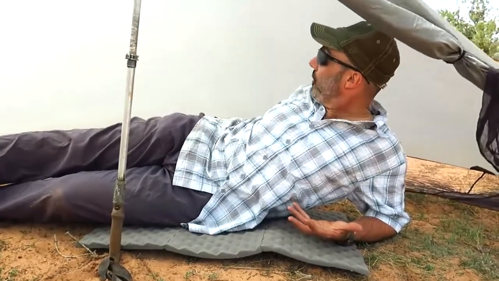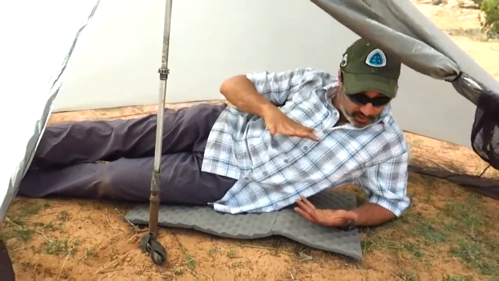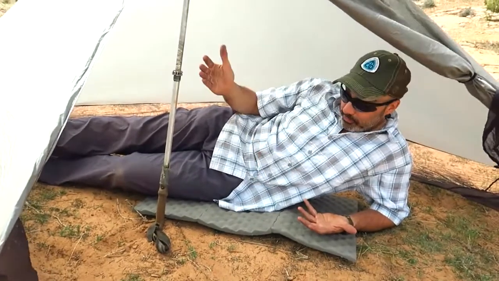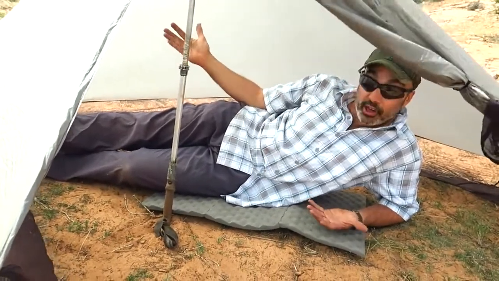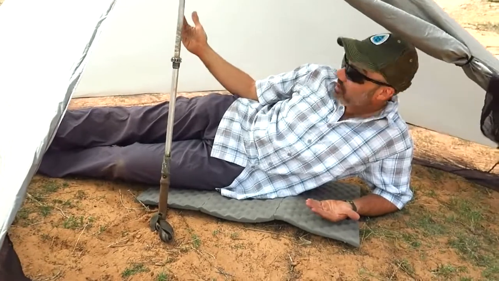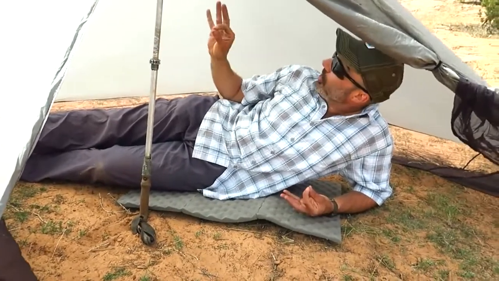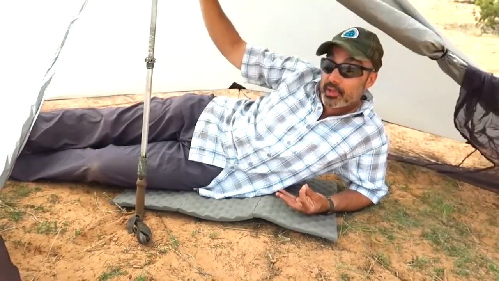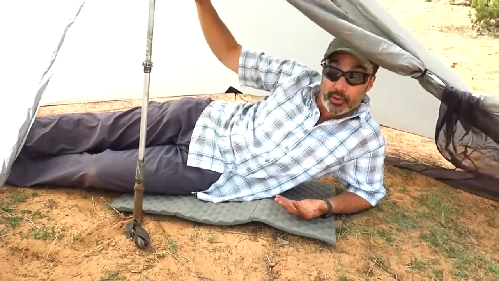The footprint is very small, meaning it doesn't take up a lot of space on the ground, and it's not very spacious. You're not gonna hang out with a friend and play cards in this all night as you would with a car camping type tent. So if you're looking for a minimalist shelter, you can't go wrong with pyramid tarps. As I said, it's my favorite shelter when I'm going solo.